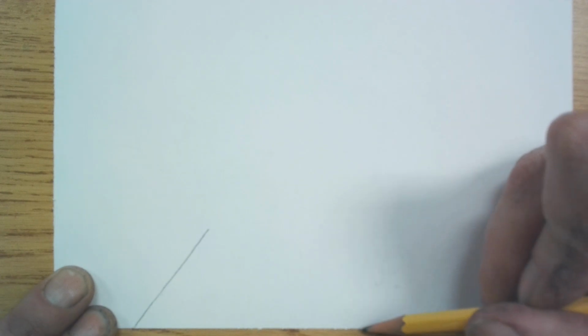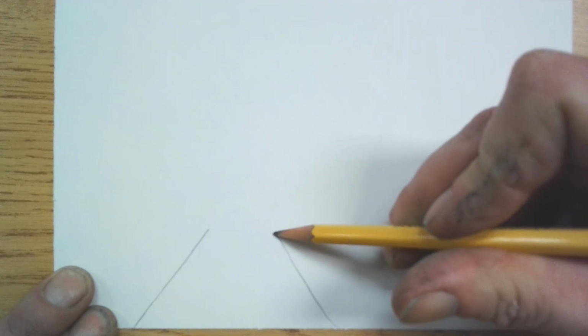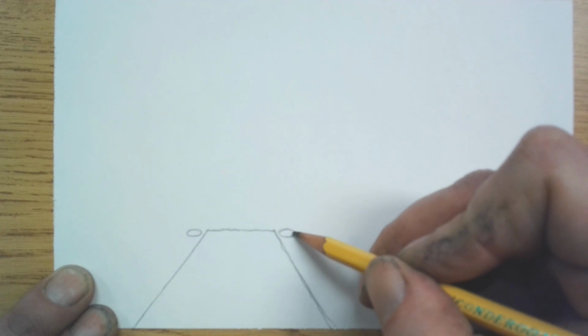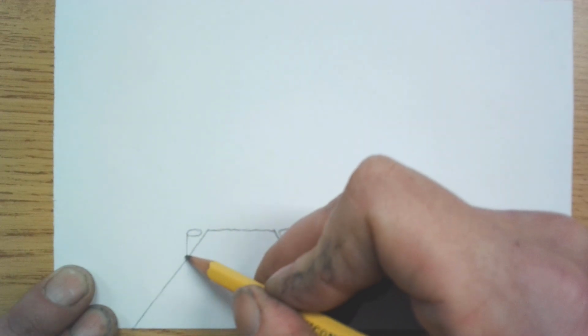So, our first step, we're going to do this line by line, kids, is we're going to draw a light diagonal line about this big, and then another one going towards it about this big. And then we're going to connect them together. Then, I want you to put a little oval right about here, a little oval right about here, and then a straight line down, and a straight line down.